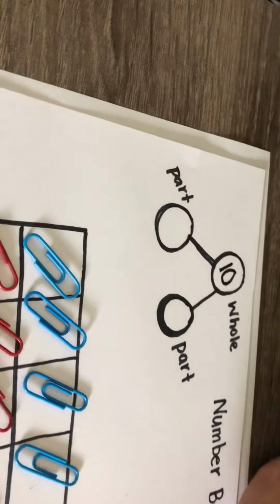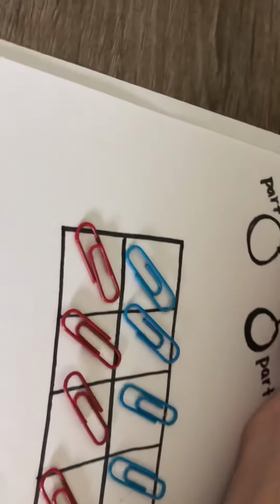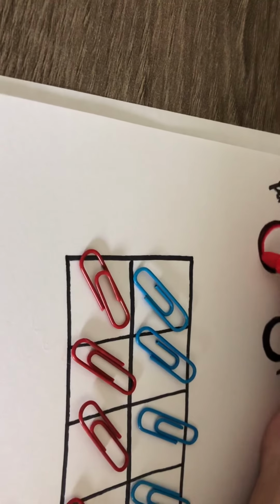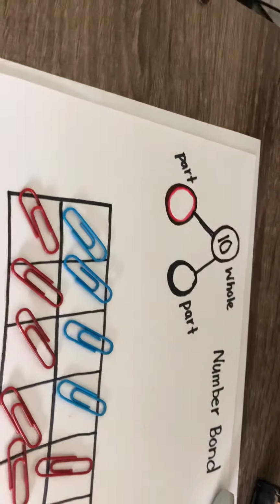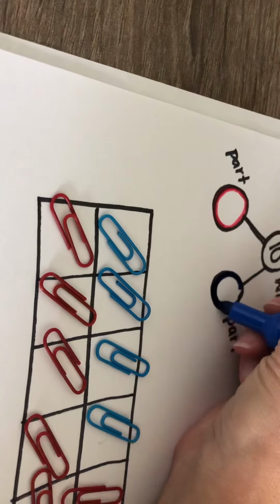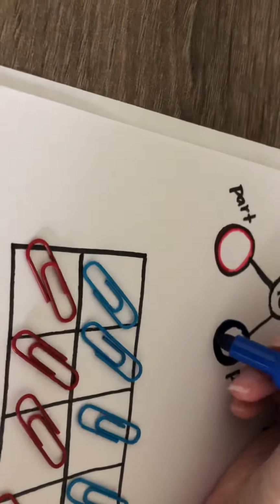Now, this part you may color code for them to kind of help them see. Now we want to see how many red paper clips we have, and then we want to see how many blue paper clips we have. I don't know if you can see that very well, but I've kind of got that color coded blue.